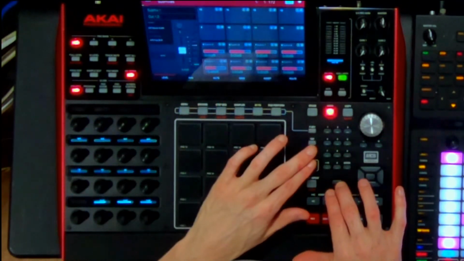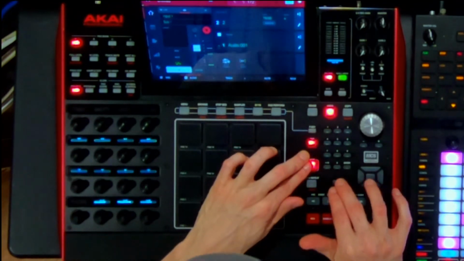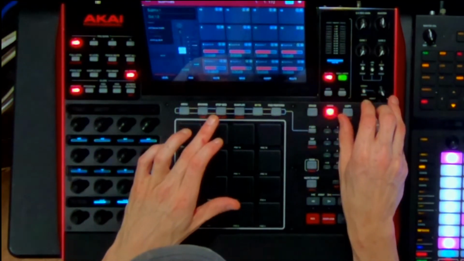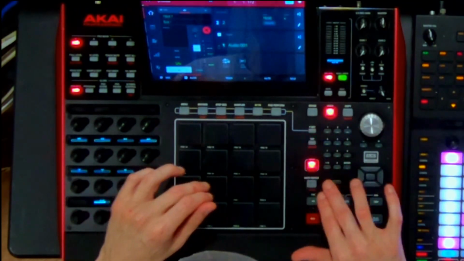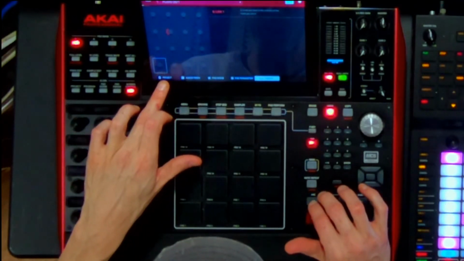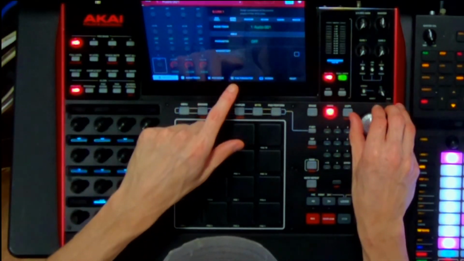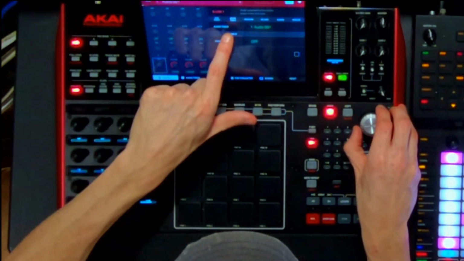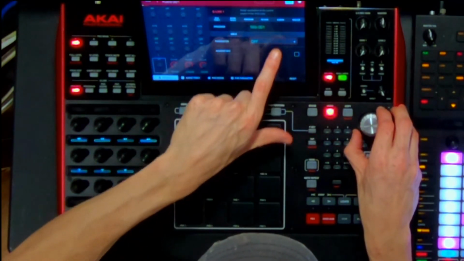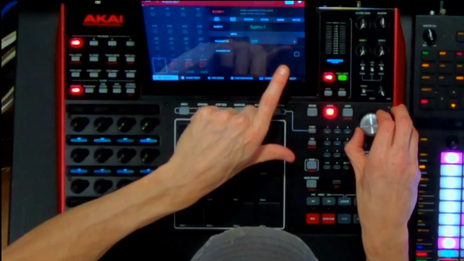Okay. So then if I go to my submixes, there should definitely be control here of your submix. I did this earlier. But that doesn't look like it's gonna work.